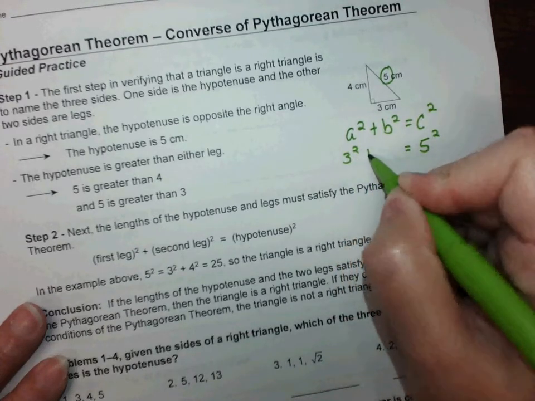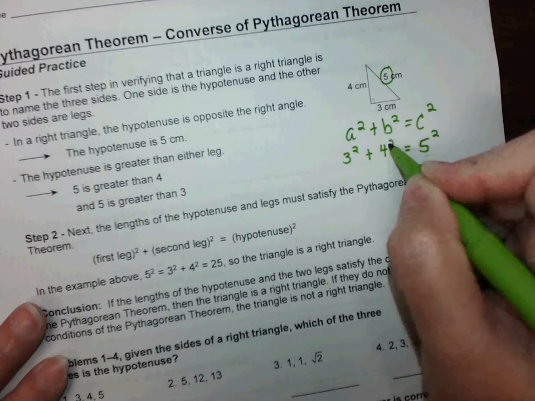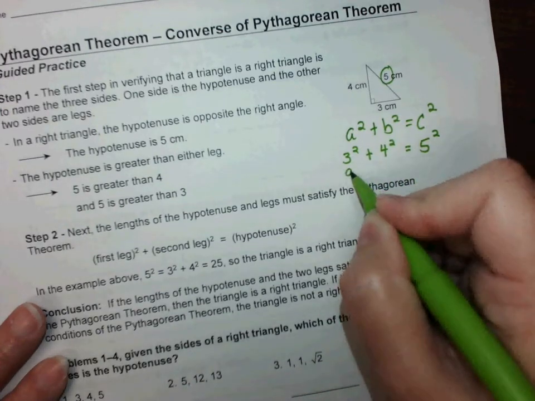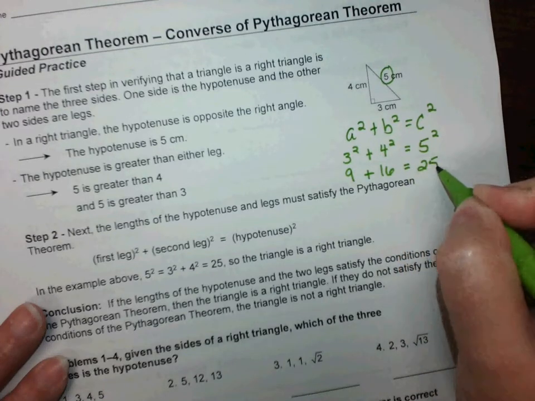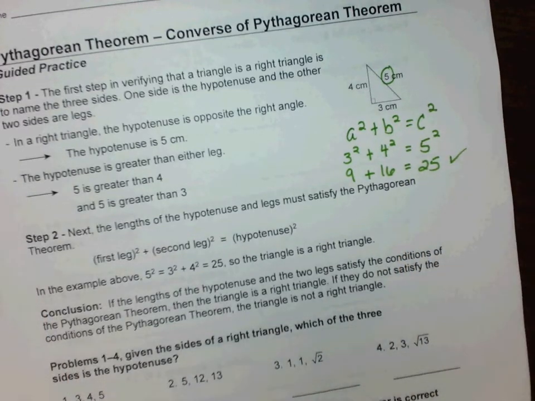3 squared plus 4 squared equals 5 squared. That would be 9 plus 16 does indeed equal 25. So yes, it is a right triangle.